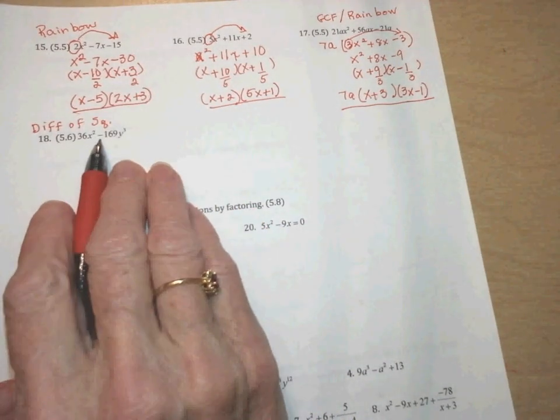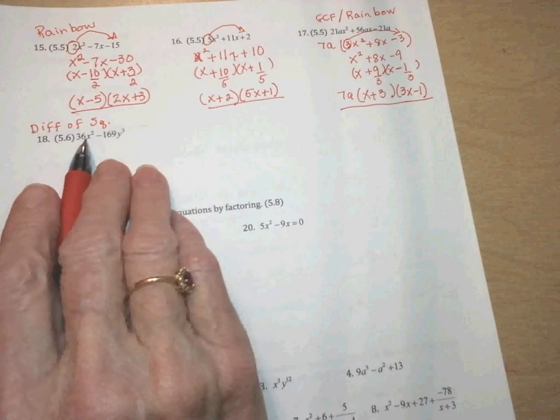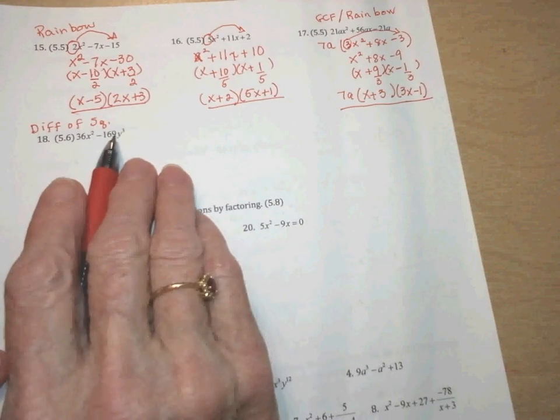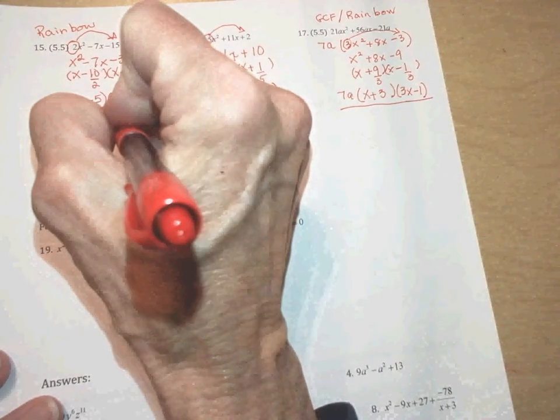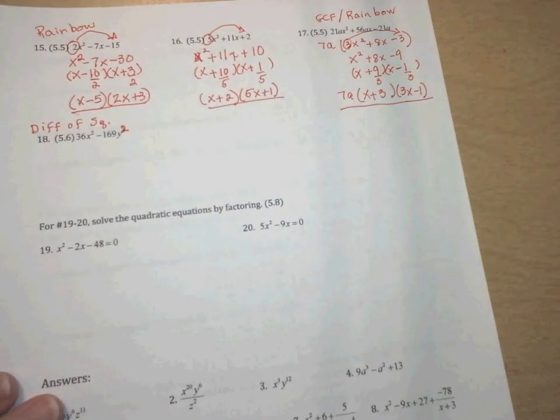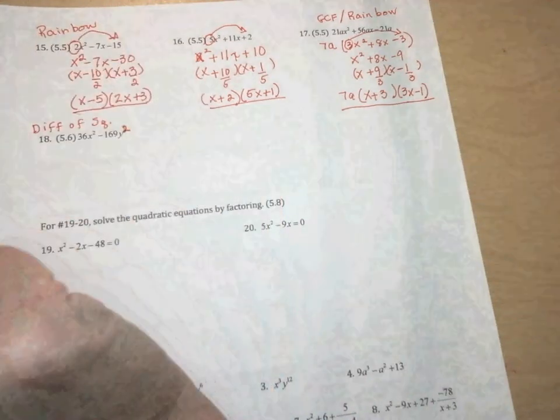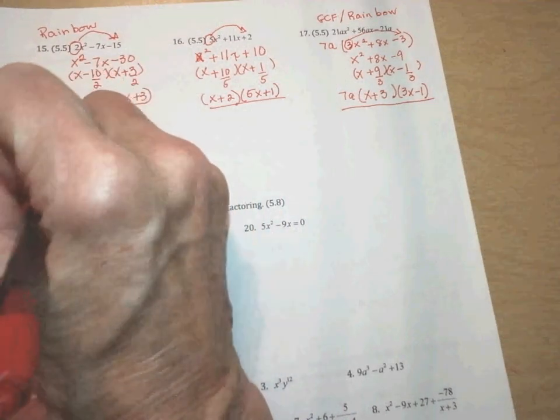Alright, difference of squares. They have to be a binomial. It has to be 2 terms. Then they have to have a minus. That's what difference means, subtraction. The numbers have to be perfect squares. And the variables need to be even. And that should be an even power right there. Make that a squared. It's a typo right there.